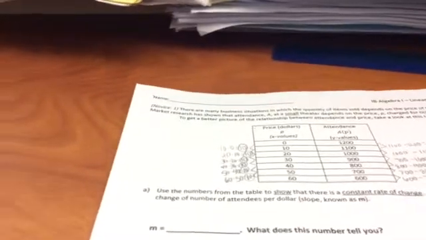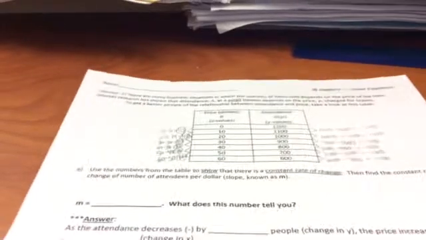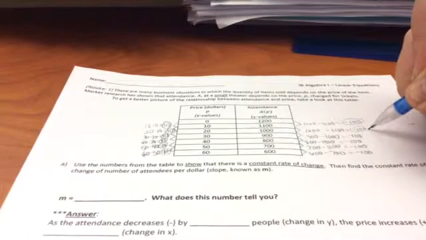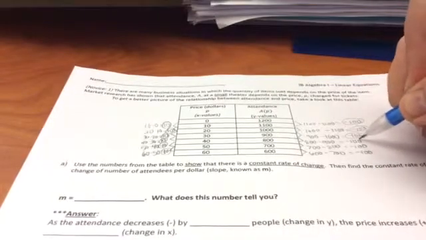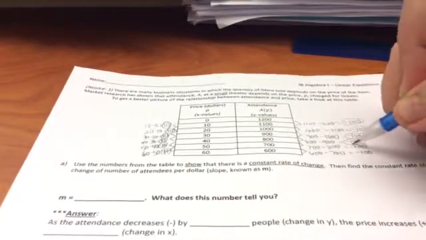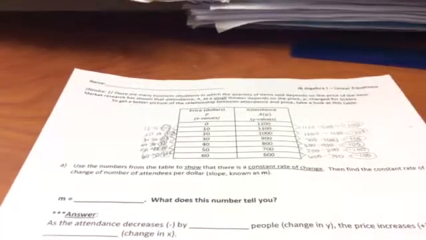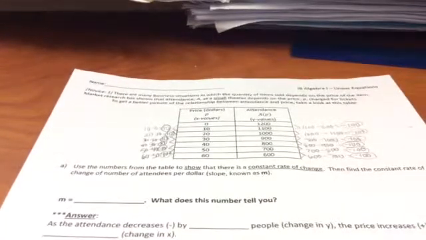And if I look at the Y values, it's decreasing 100 people. So I'm showing that it's constant by showing every ratio, or every change between every pair of points. And then I'm going to write my ratio. They're all going to be the same because they're the same numbers going all the way down.